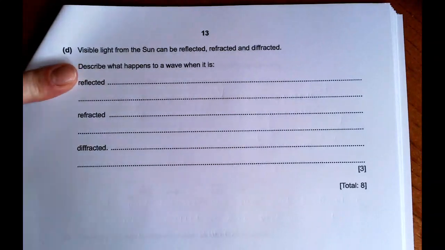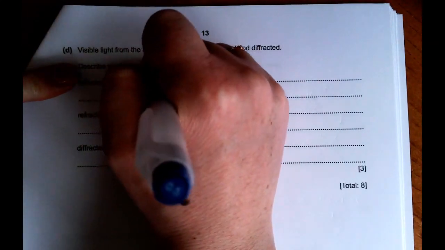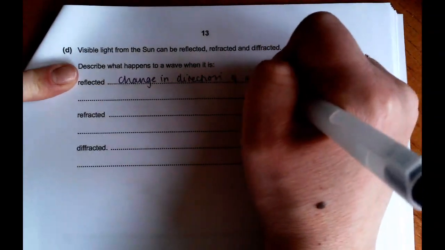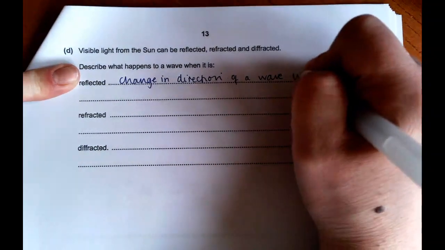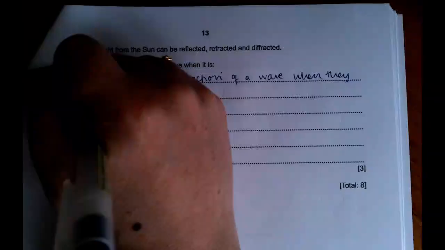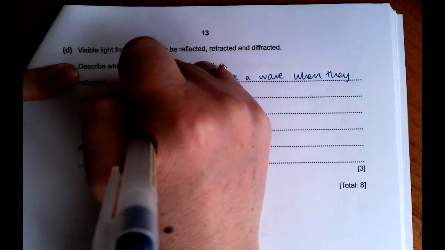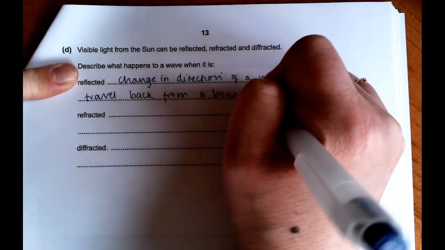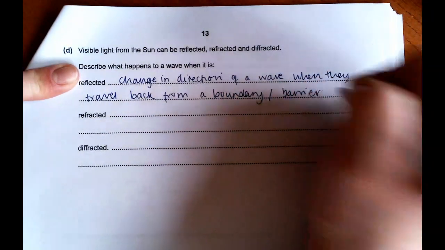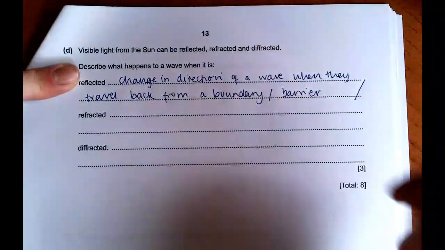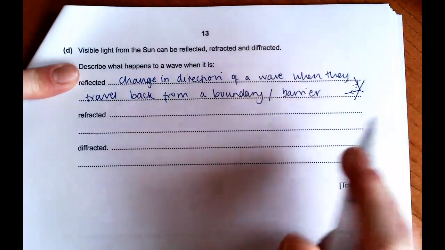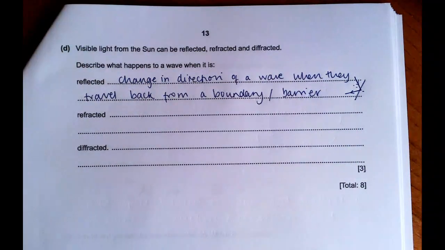Reflection is a change in direction of a wave, when they travel back from a boundary or a barrier. Okay, so we have a boundary here, we have the ray coming in, it bounces back into the same media that it was in before.